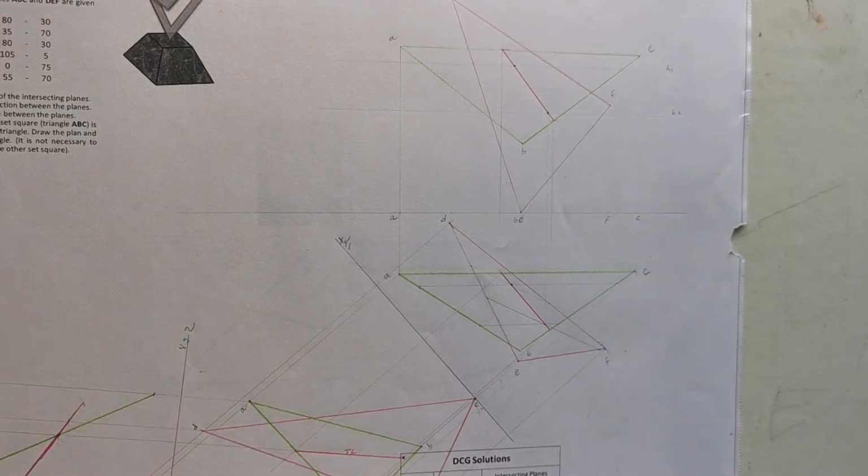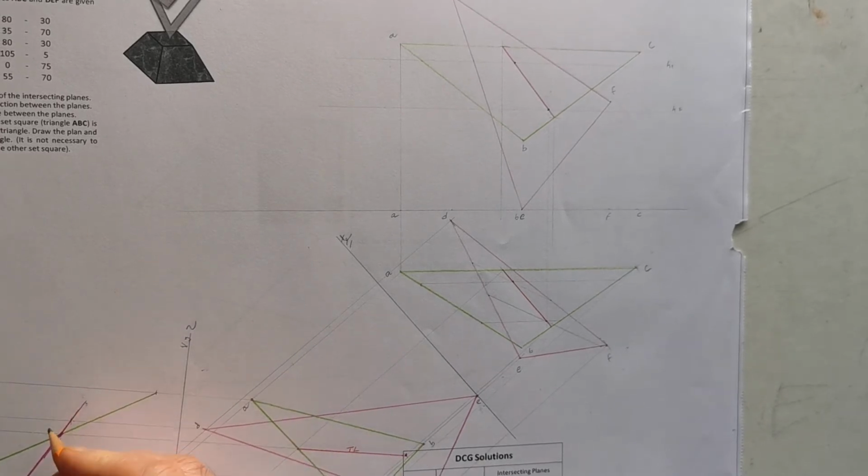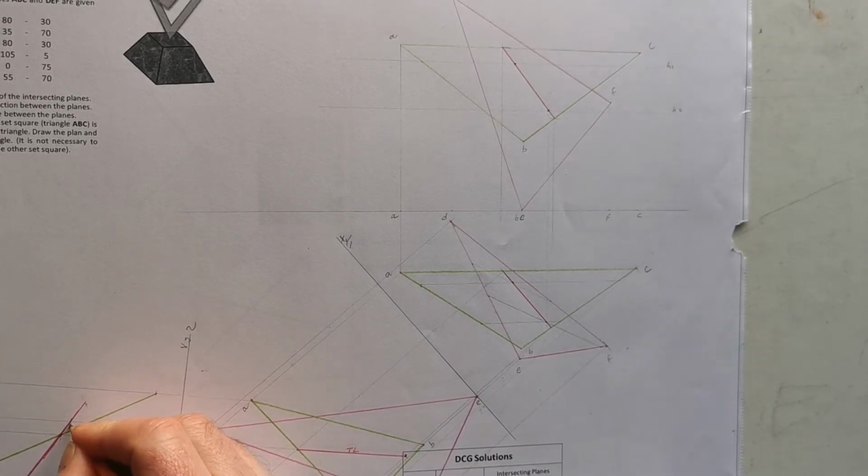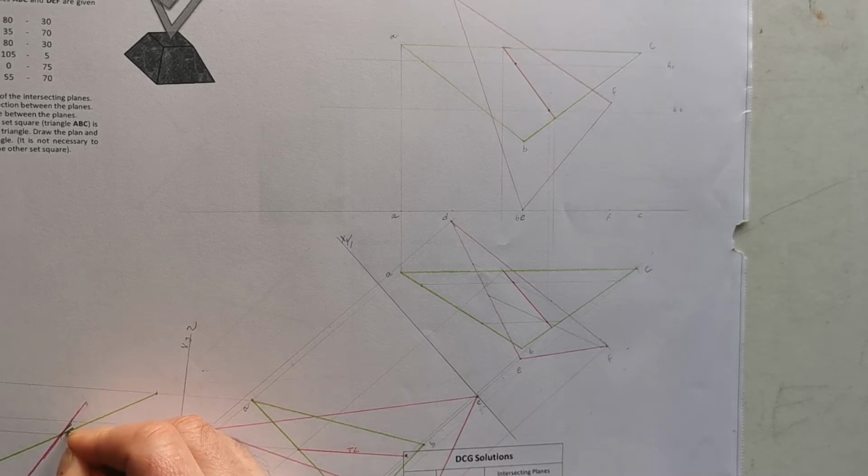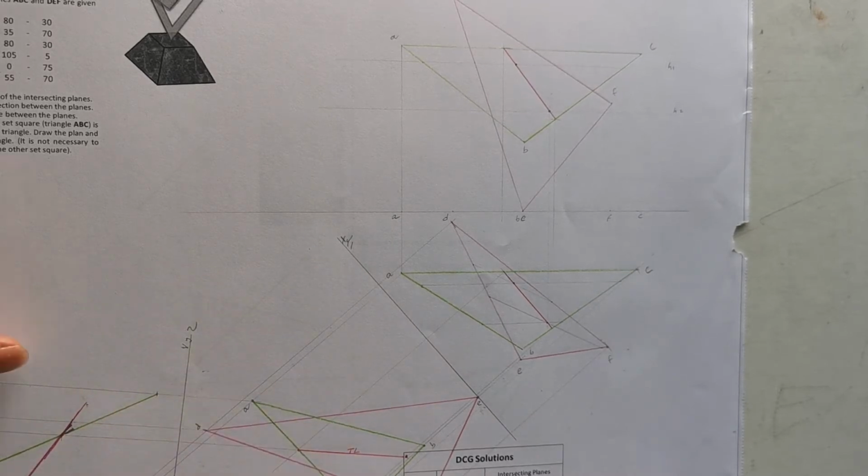But if your method is correct, the line of intersection and one point on each plane will do. So this here is our dihedral angle. I'll just indicate that with a little arrow here. So that's the dihedral angle between the planes.